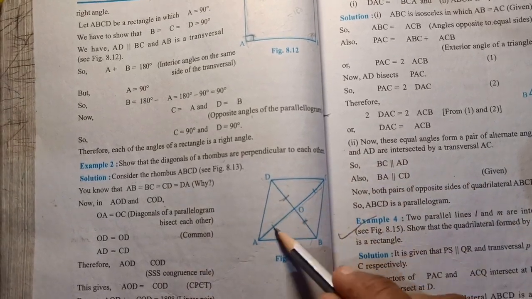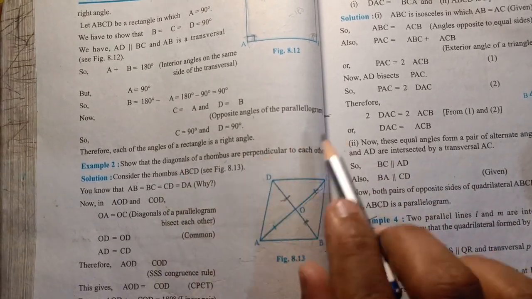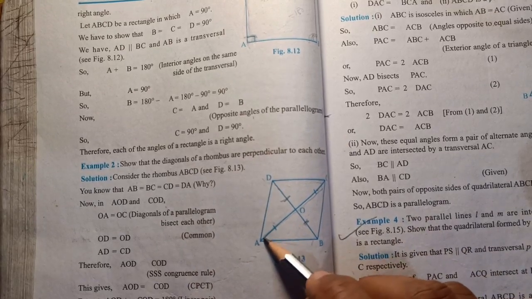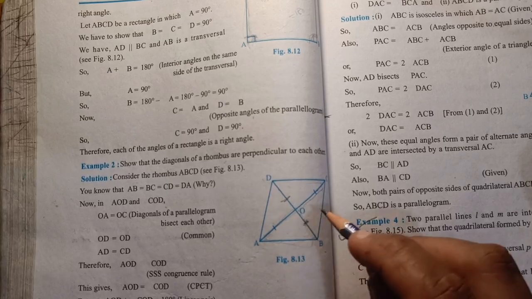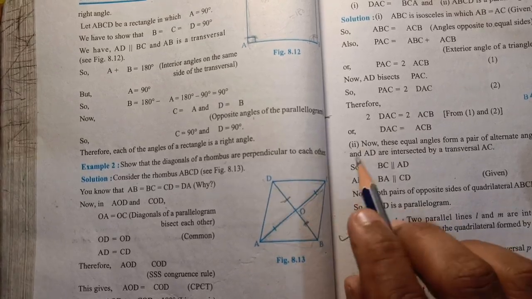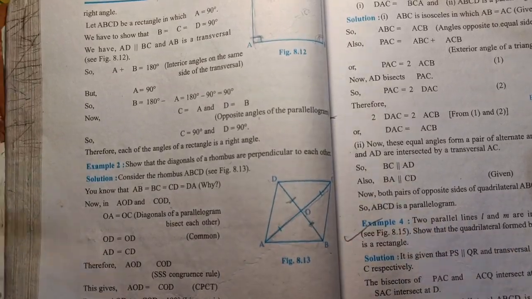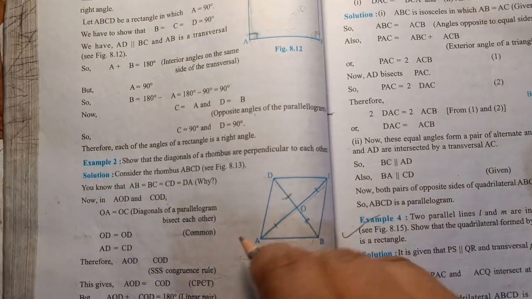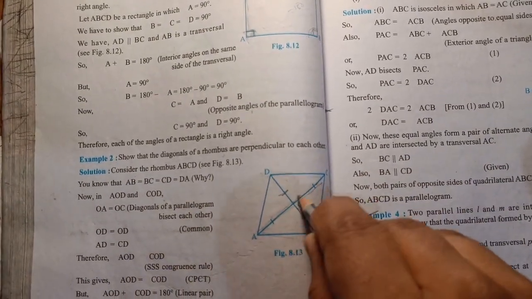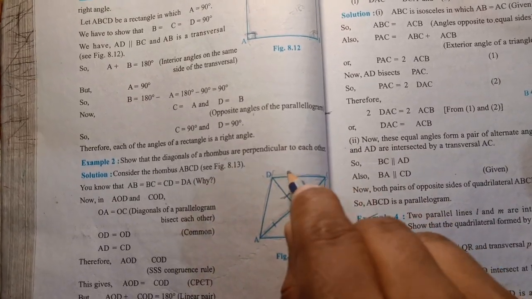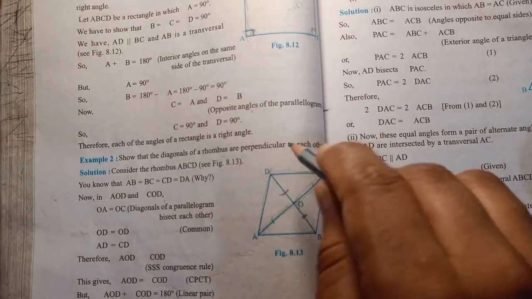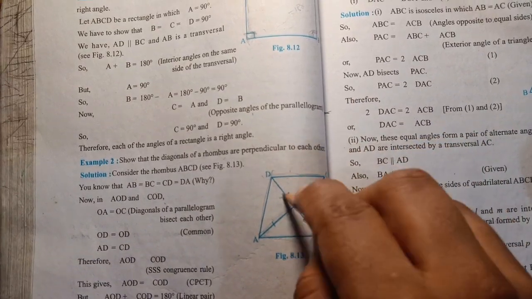So for proving this question, we take triangles AOD and COD. In these triangles you can say that AO is equal to OC. Secondly, AD is equal to DC, because they are the same sides of a rhombus, and DO is common.